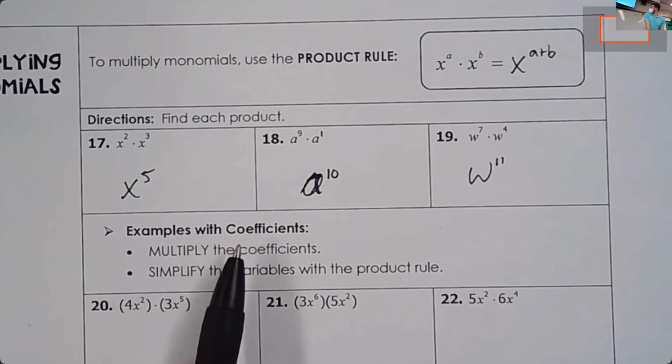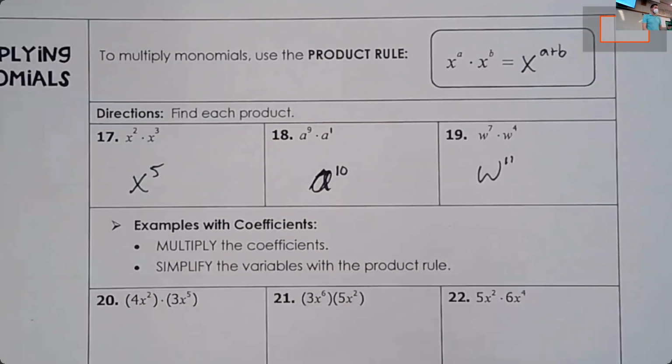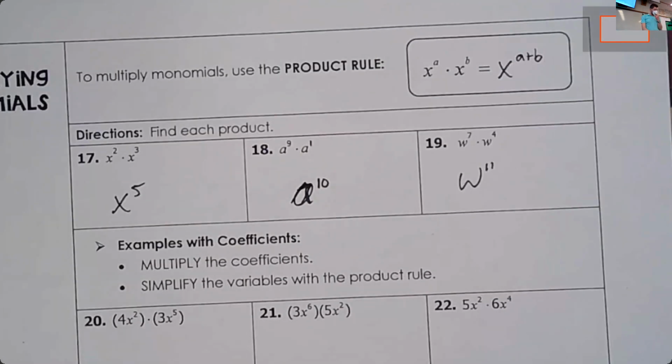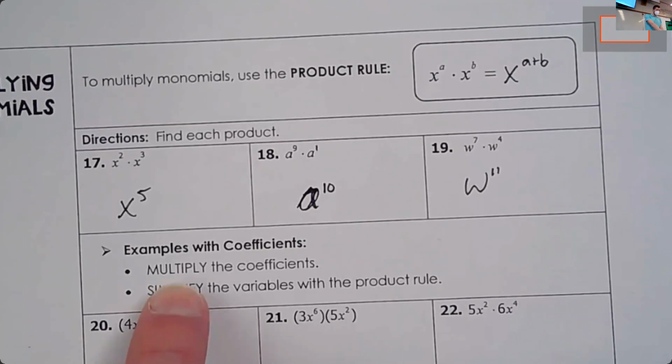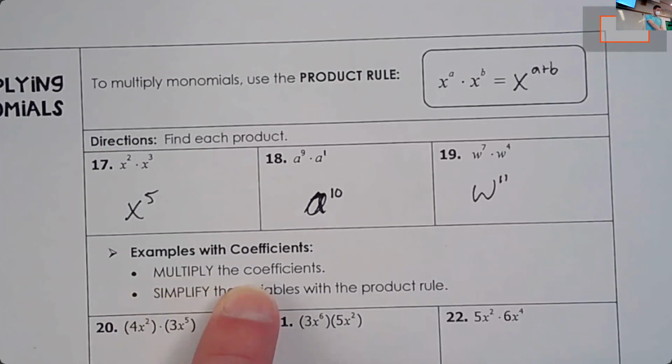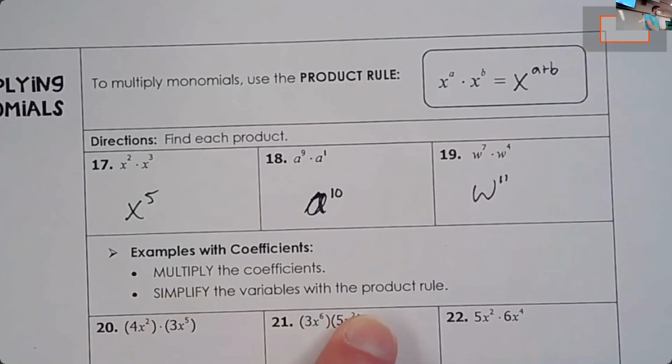It says examples with coefficients. And once again, a coefficient is just a number in front of a variable. So on number 20, the coefficients would be 4 and 3. And what we are allowed to do here is multiply the coefficients, meaning 4 times 3. And then we're going to simplify the variables with the product rule. So any variables that are the same, we're going to add those exponents.